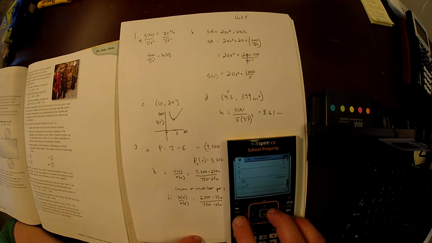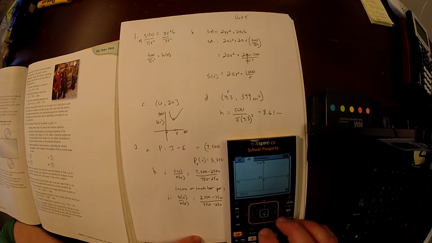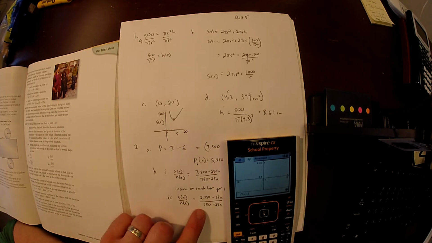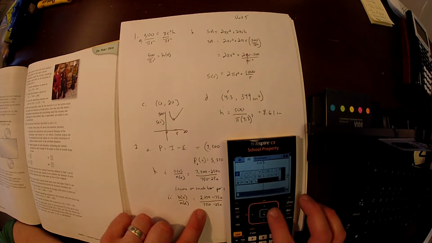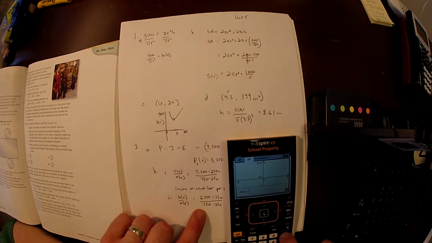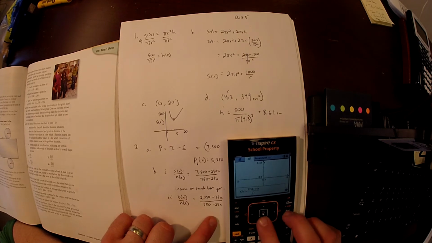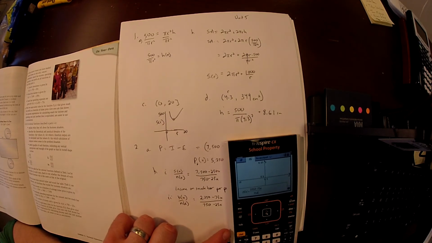Okay, so I'm going to take a look at the graphing portion of this, and this is on a standard window right now. So I'm going to hit the tab, and I'm going to bring up 2,250. Oh, wait, one thing we want to do is make sure we have the fraction started. So I went to the rectangle key here, the script key, and selected the fraction. We'll type in 2,250 minus 75x. And then in the bottom, we'll have 750 minus 25x. I'll hit enter on that.